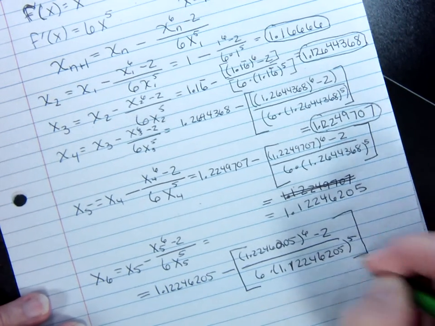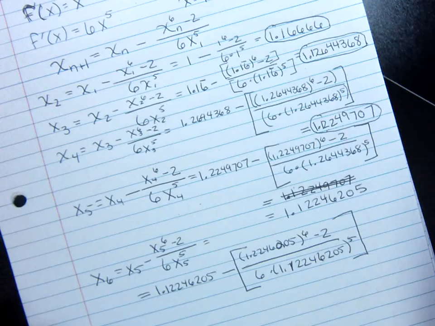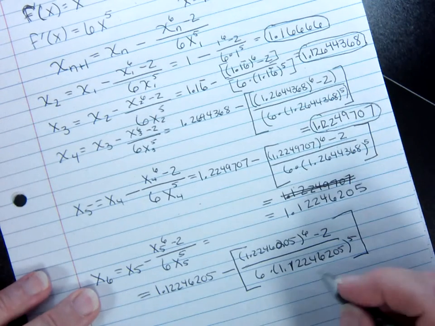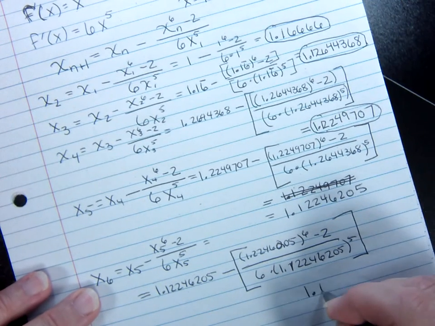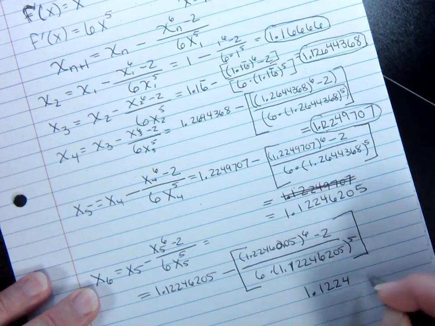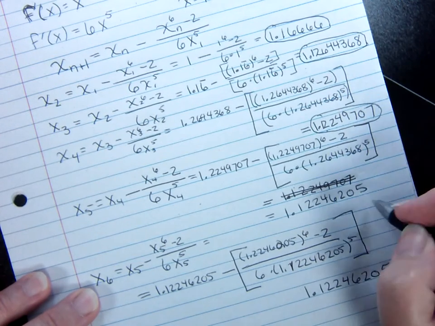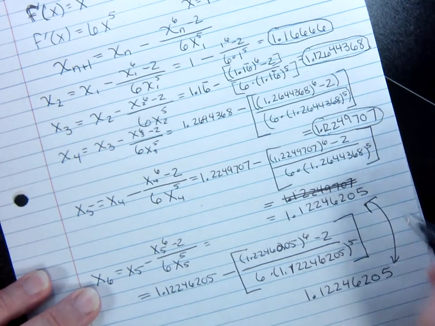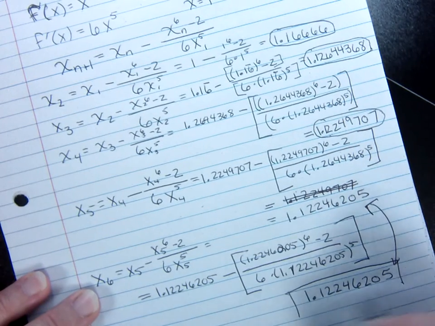And this time, when I do it, after doing it 6 times, I will get the same thing to 8 places as I got the last time. So that tells me that I am finished.